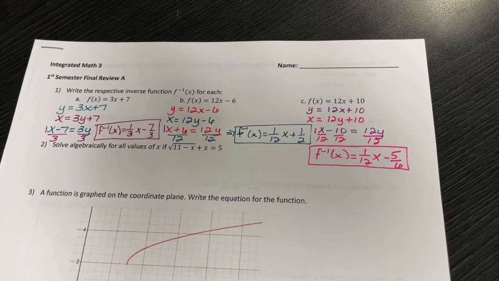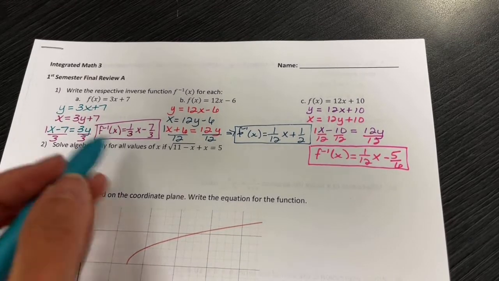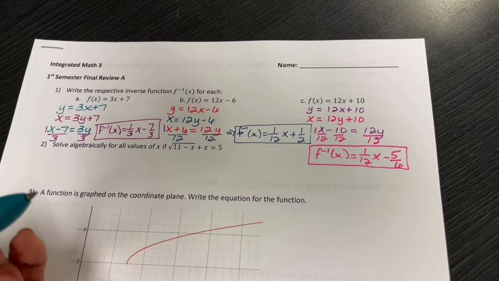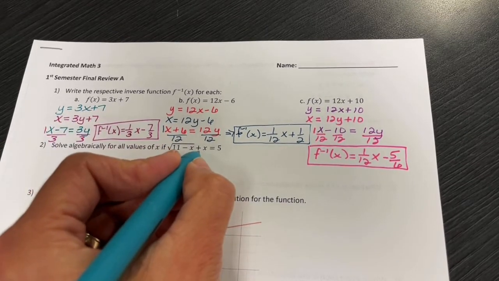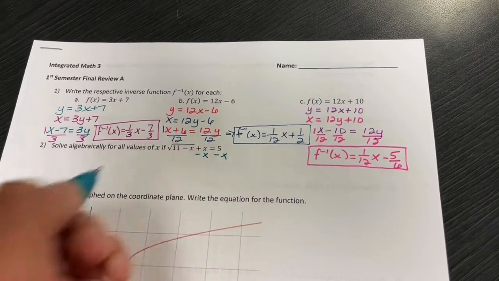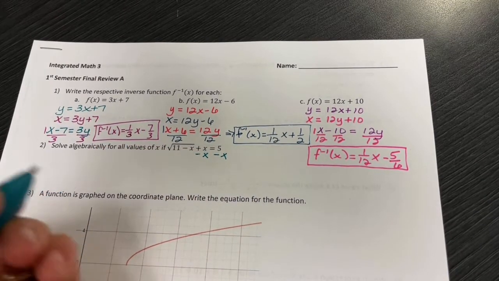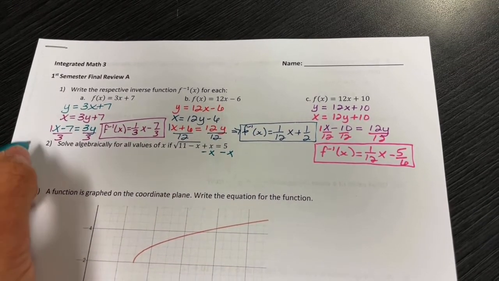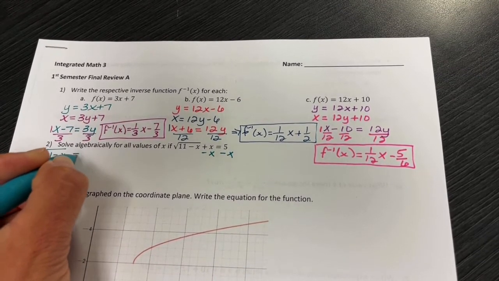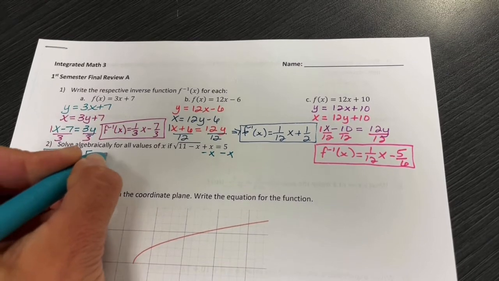Okay. Next one, number 2, it says solve algebraically for all values of x if the square root of 11 minus x plus x equals 5. Well, the first step is to isolate the radical. So we got to subtract this x that's outside the radical so we can get it away. All right, I'm going to put my work over here on the left. So we'll have the square root of 11 minus x equals 5 minus x.